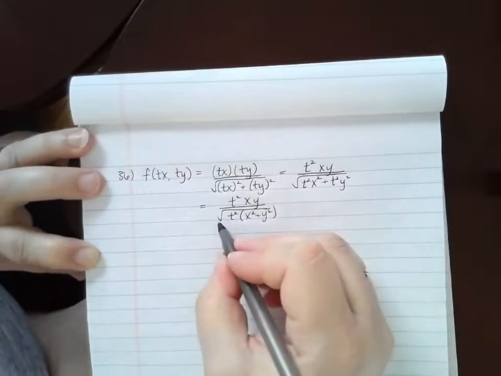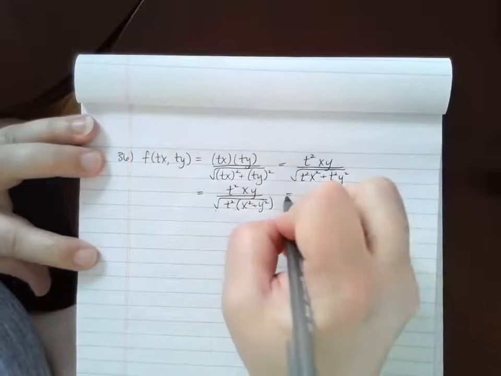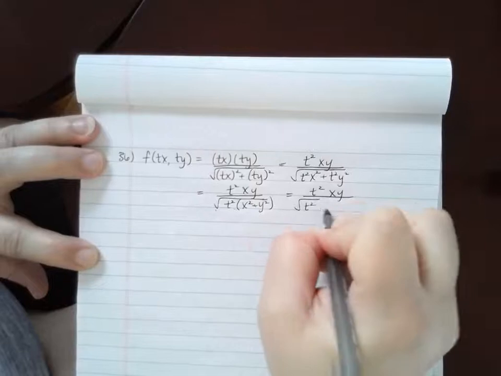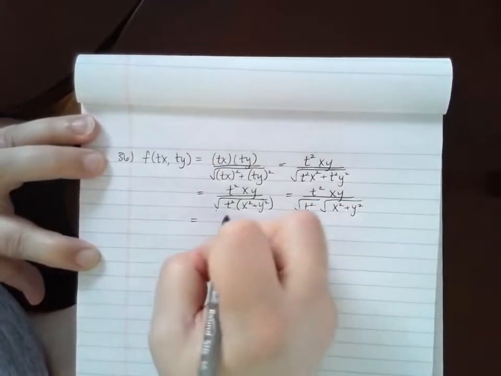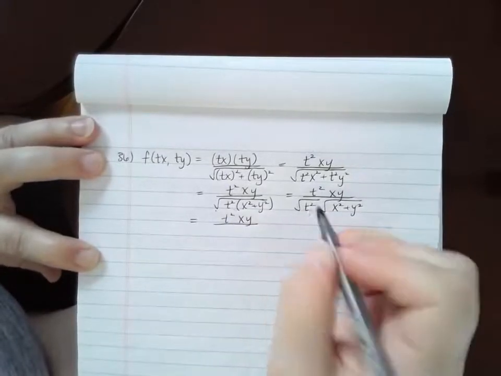And I know that the square root of a product is the square root of each portion of the product. So this is equal to t squared xy over the square root of t squared times the square root of x squared plus y squared. I can take the square root of this monomial, leaving just t.